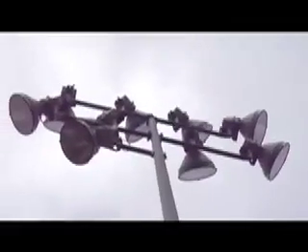Alright, these lights up here are hooked up to an electrical generator which serves to power them. These are used for night games and they're hooked up on a parallel circuit, so that way if one of the bulbs goes out, the rest of the lights still work.